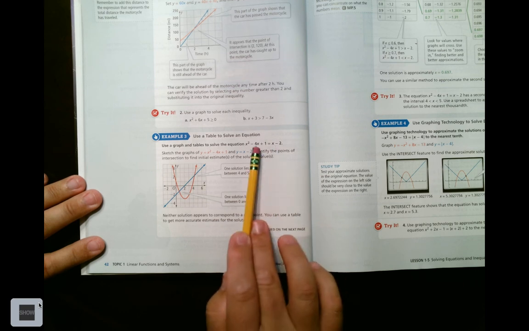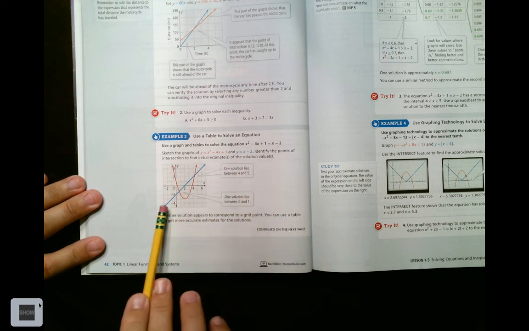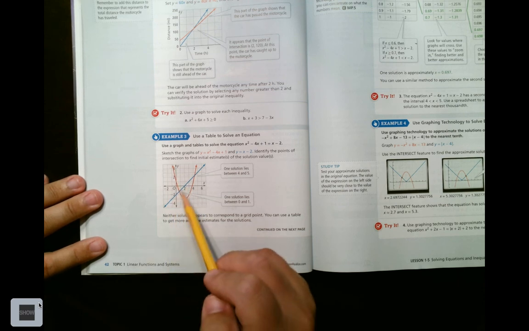So you can see the left side, the x squared part, that's the red function. The x minus 2, that looks like it's going to be the blue function. So if I sketch those graphs, if I type them in a graphing calculator, they should look something like this. It looks like you can kind of visually see when those functions are crossing.